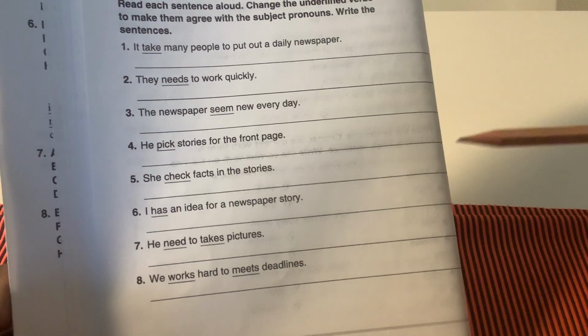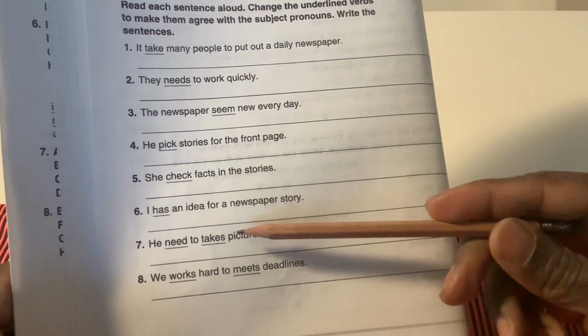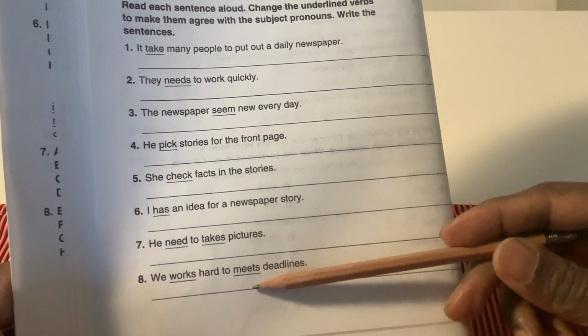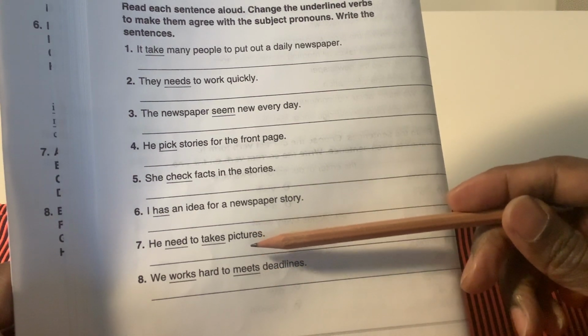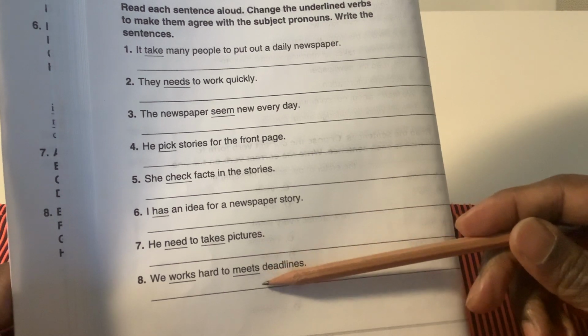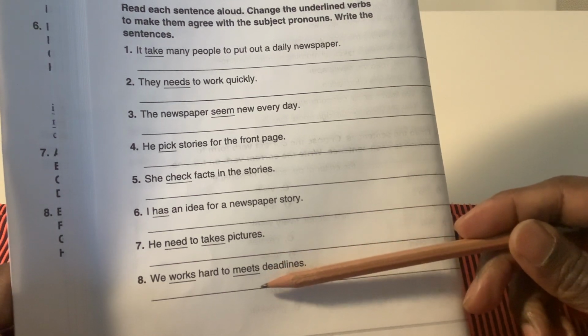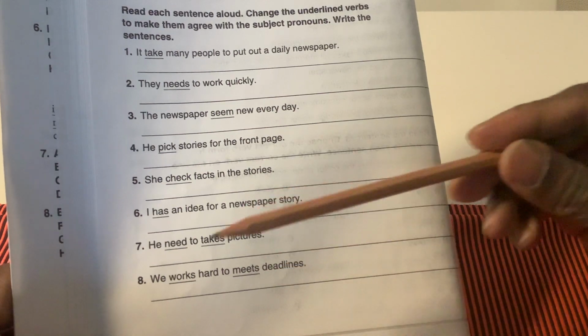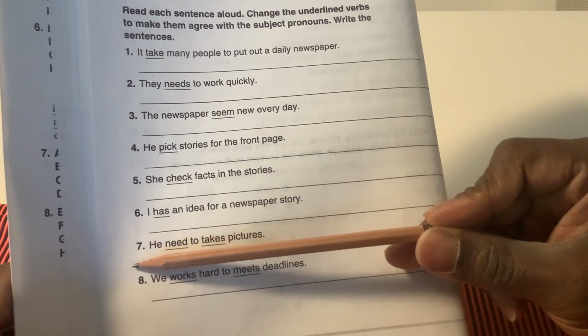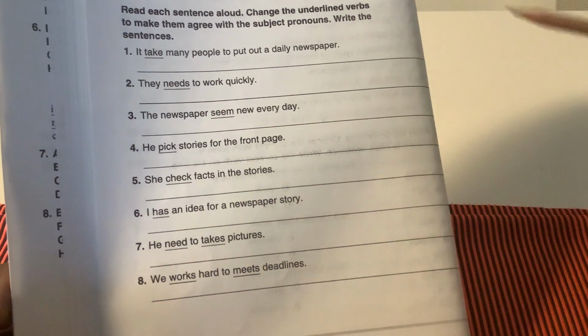Please pay attention to numbers 7 and 8, as you have 2 mistakes to fix in number 7 and 2 mistakes to fix in number 8. Therefore, number 7 is 2 points and number 8 is 2 points.